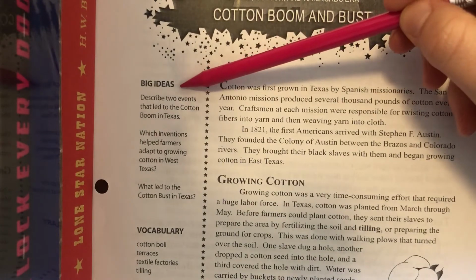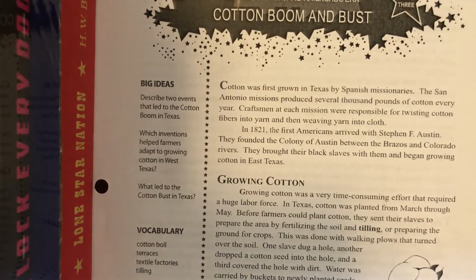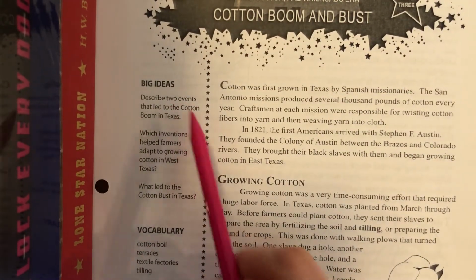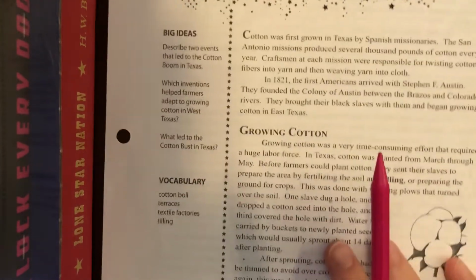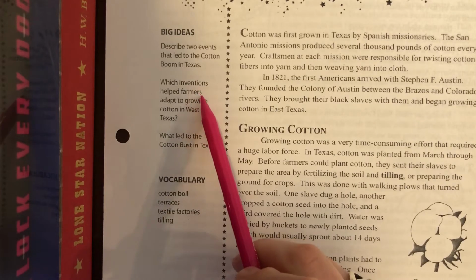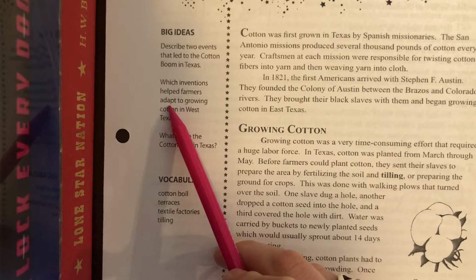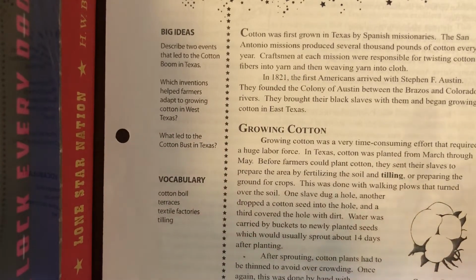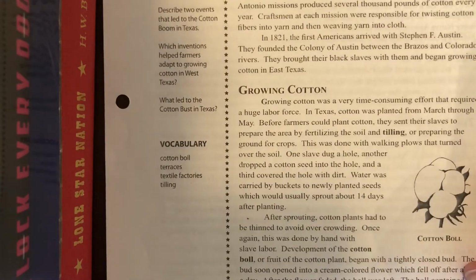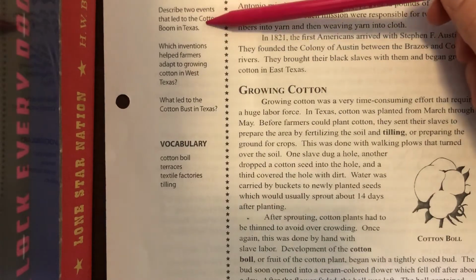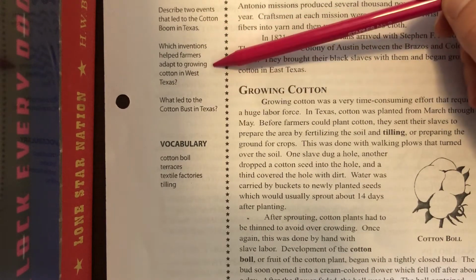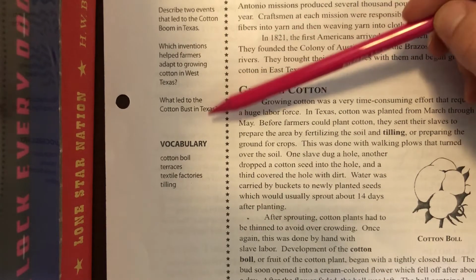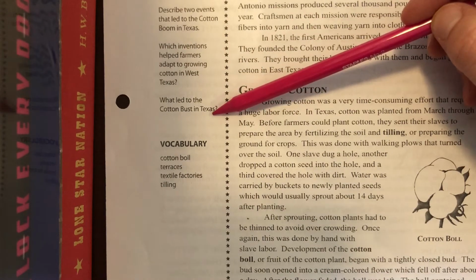Our big ideas, okay, or main questions are going to be to describe 2 events that led to the cotton boom in Texas. Number 2, which inventions helped farmers adapt or change to growing cotton in West Texas? And then lastly, what led to the cotton bust in Texas? So we're going to talk about events for the cotton boom, different inventions that came along that are probably still used today, and then also what led to the cotton bust, okay?